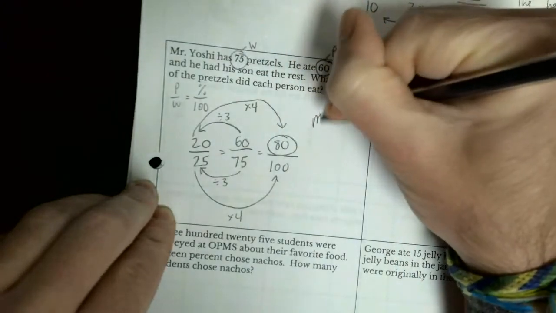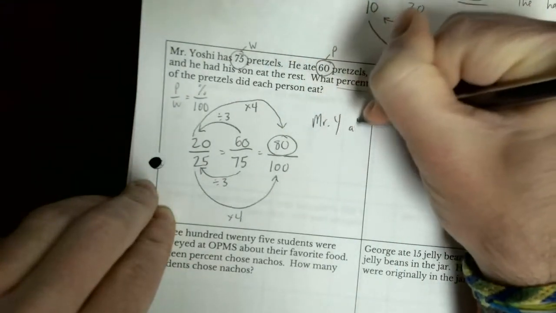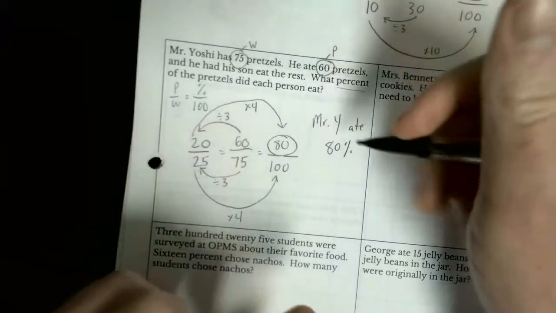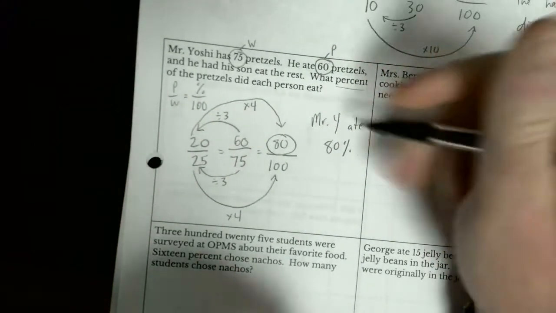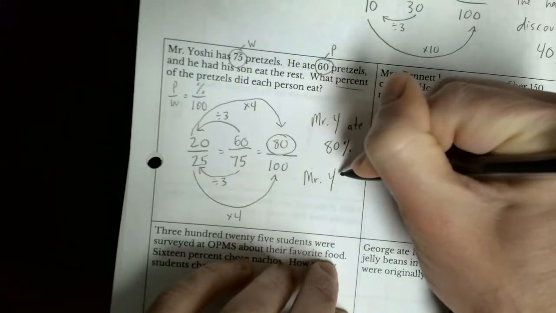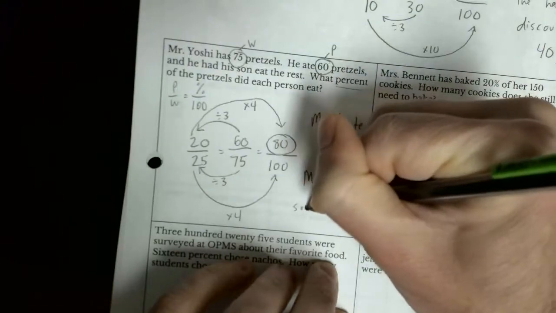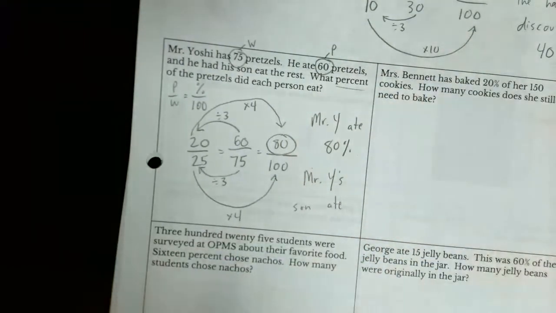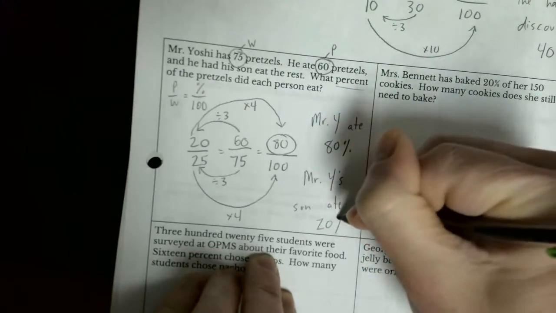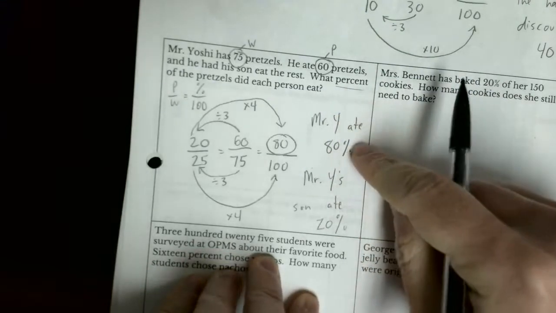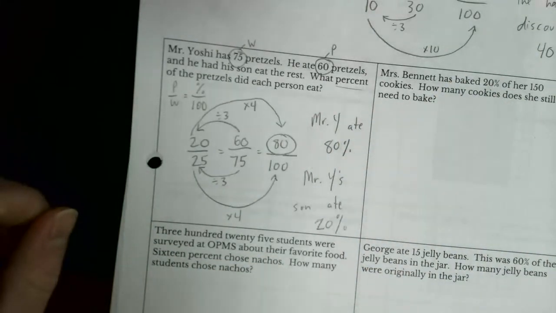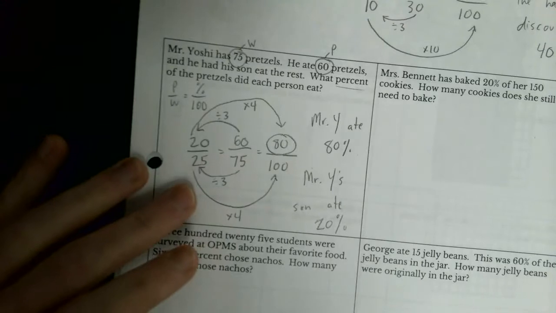So Mr. Yoshi ate 80%, but it also says what percent did each person eat? And then Mr. Yoshi's son ate the other part of the pretzels, which would be 20%, because 80 plus 20 would be 100. So Mr. Yoshi ate 80%. The son, that's a 2, not a Z, ate 20%. All right.